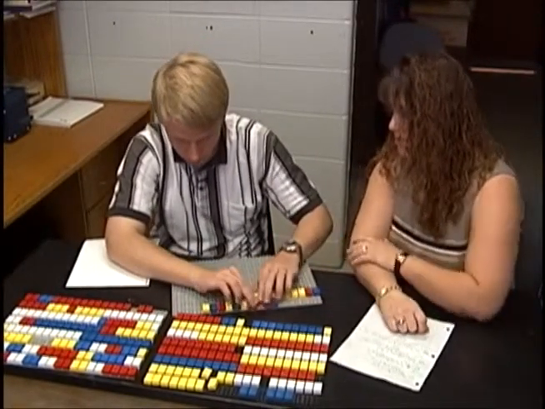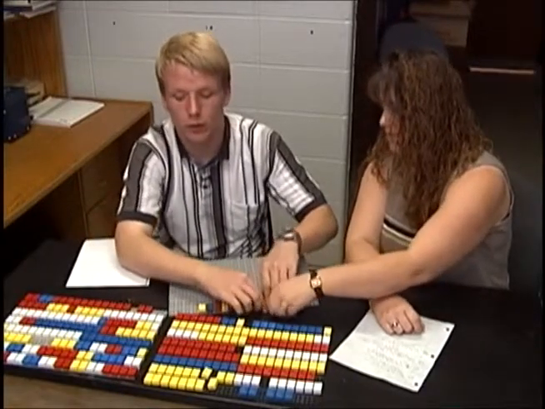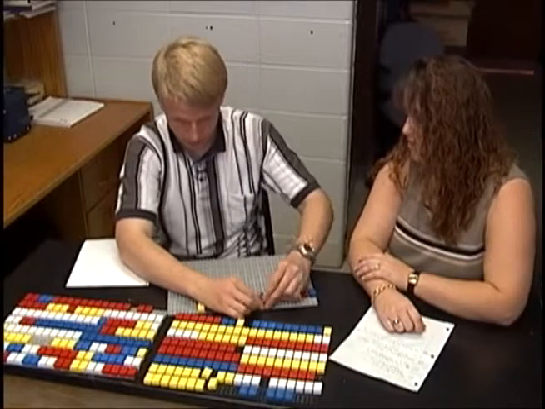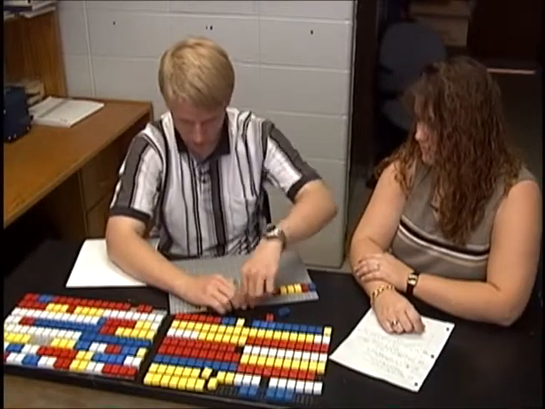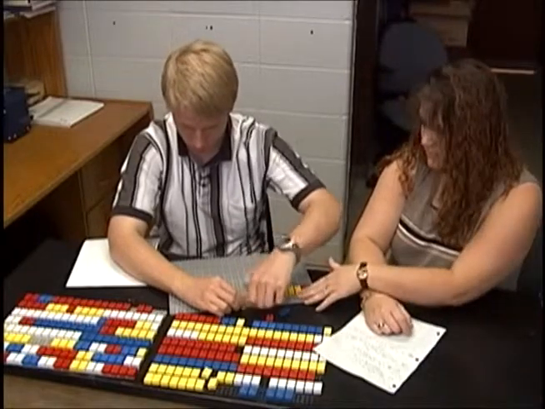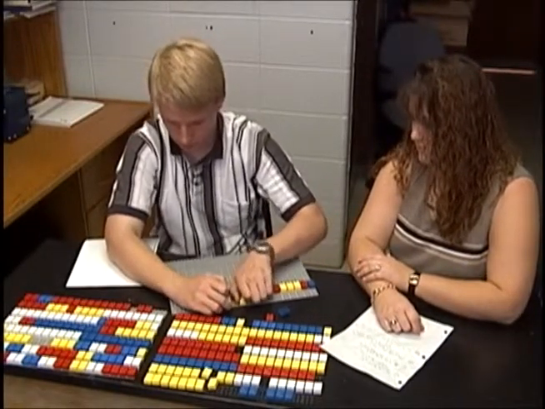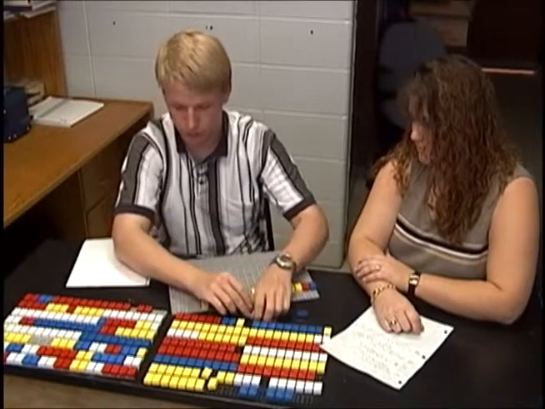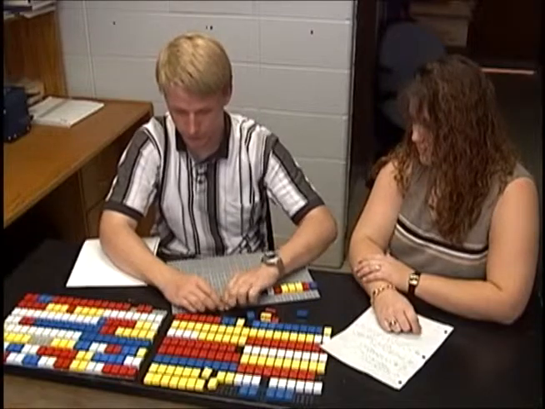Right, so just take them off the board so that you know that you've used them. 10 plus 21. So coming off 21. And so all this stuff is used.